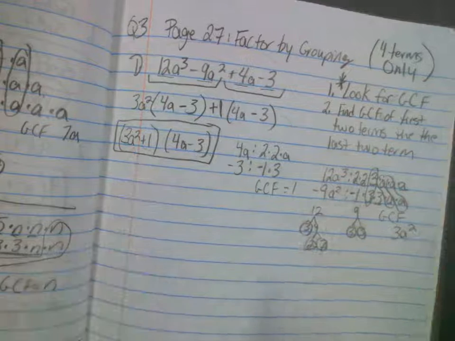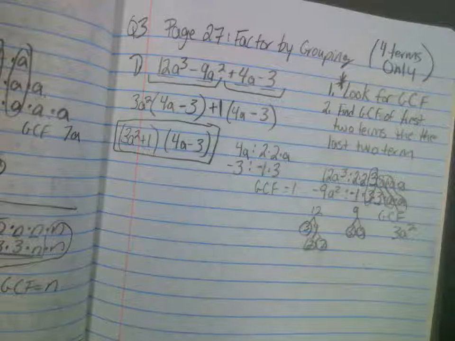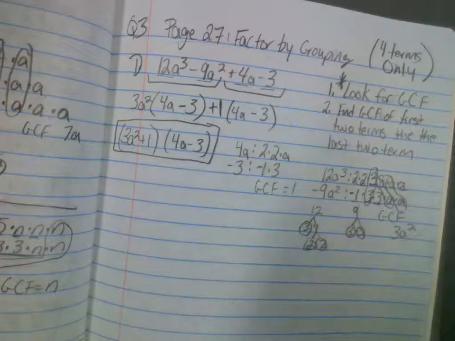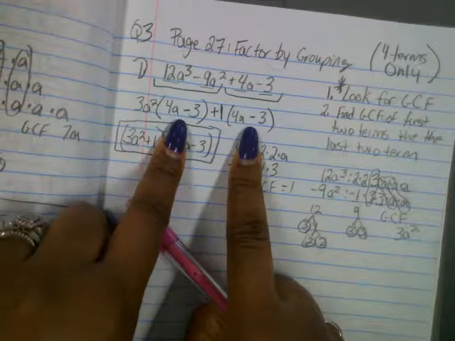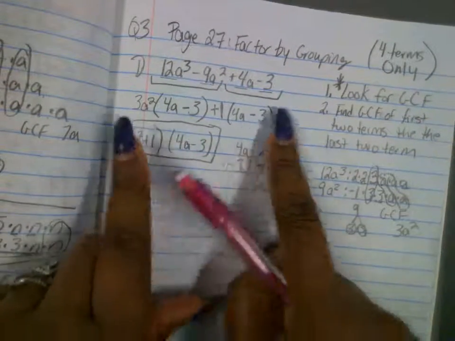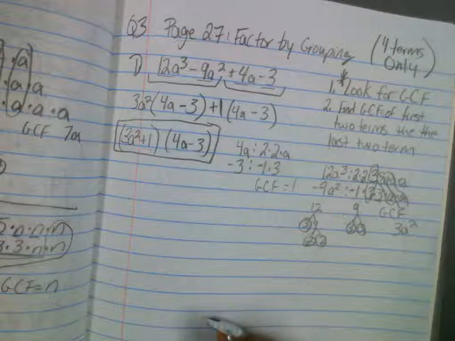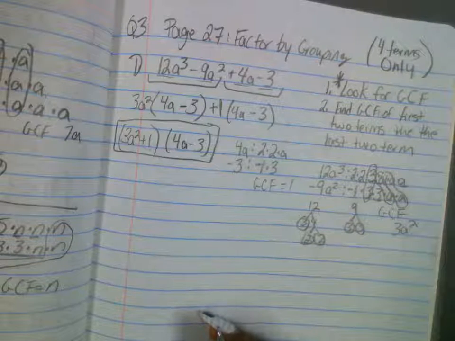So that only works if they're multiplying the same. It only works if it's 4 terms. And the second part of your question, it only works if what's in the parentheses is the same. If they're not the same, then you have to leave this as the answer. Okay. Any questions? All right.